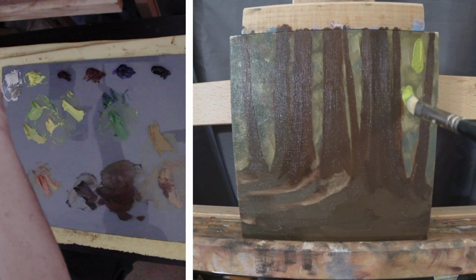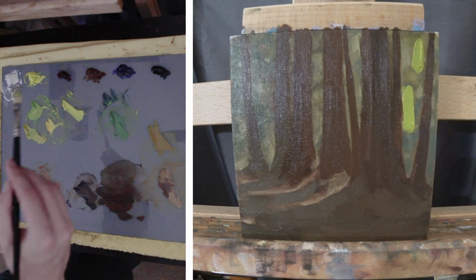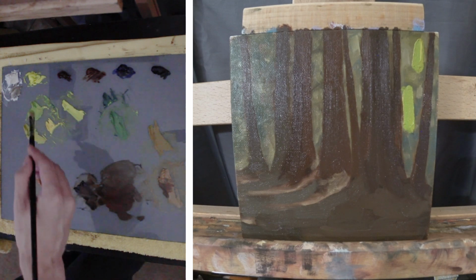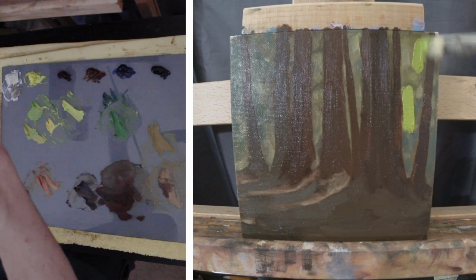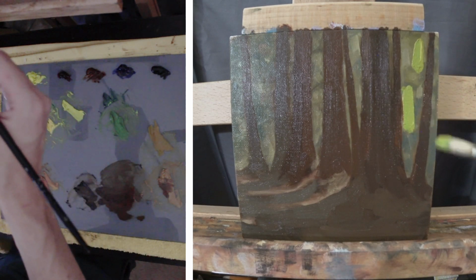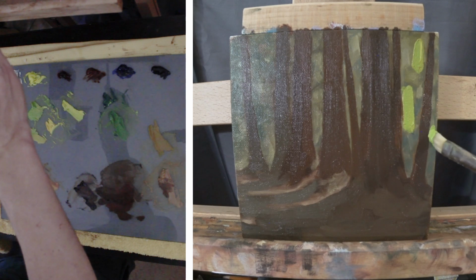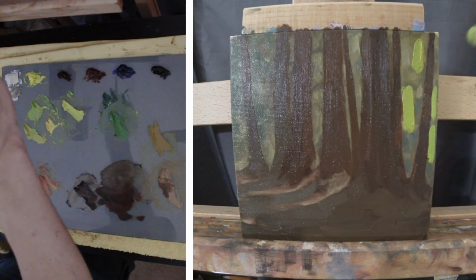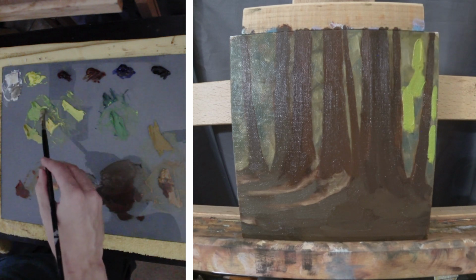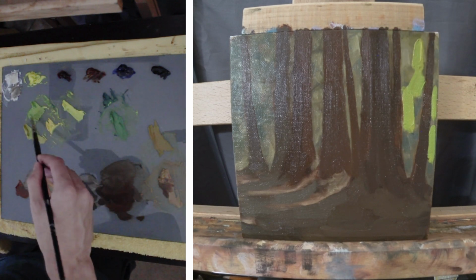Putting that first stroke down, it's like, wow. Even though it may not be totally realistic, obviously the leaves in the forest may not be that bright of a green. They may be much more subdued, but I'm going for a feeling, and this may be too bright, I don't know. But I'm going to try it. I'm just going to go for it.